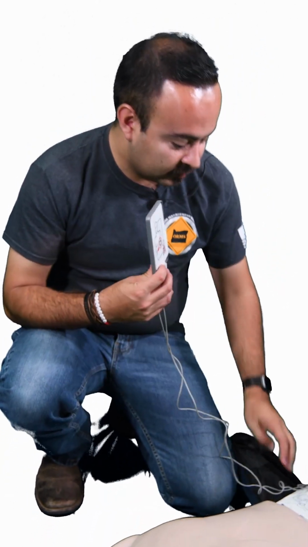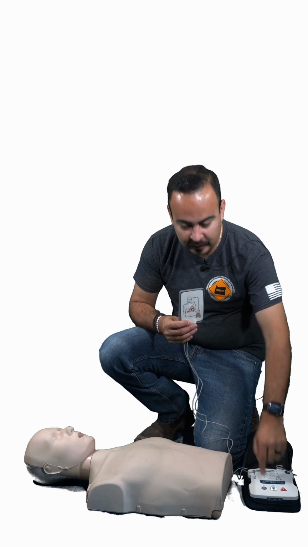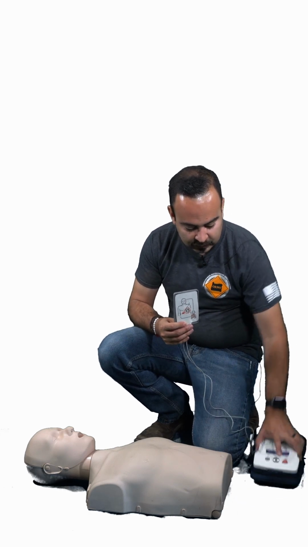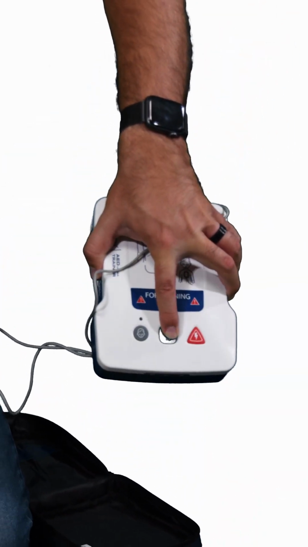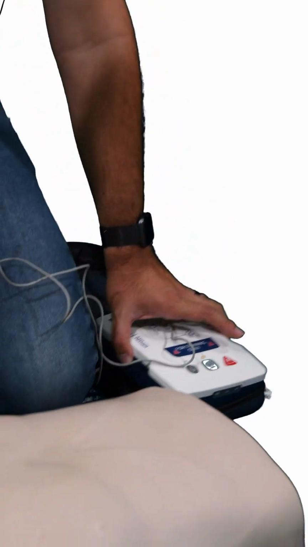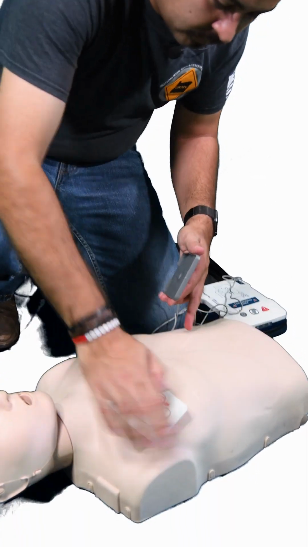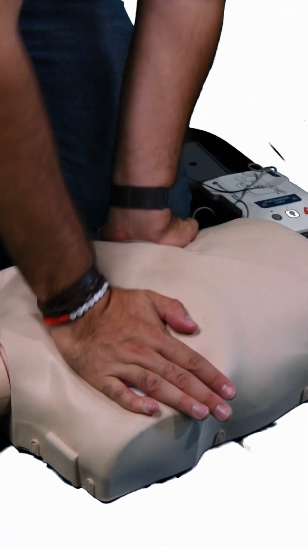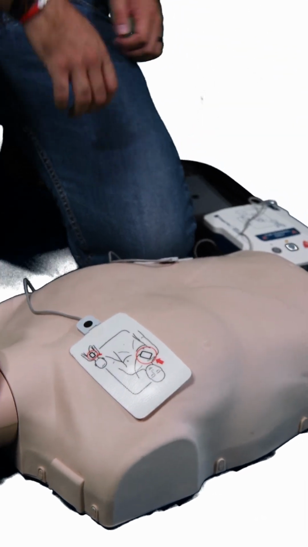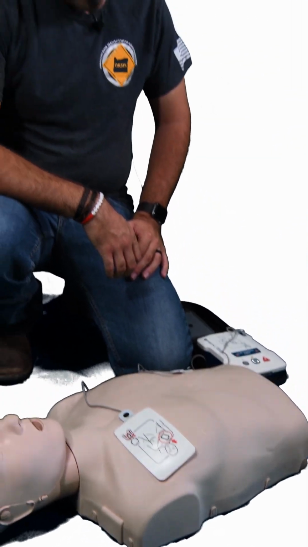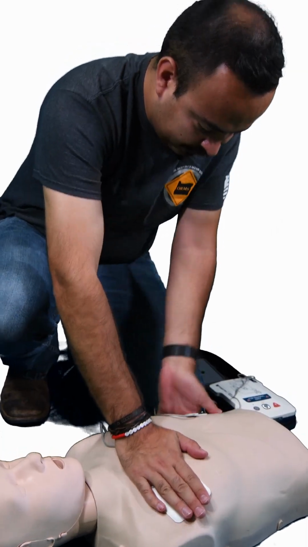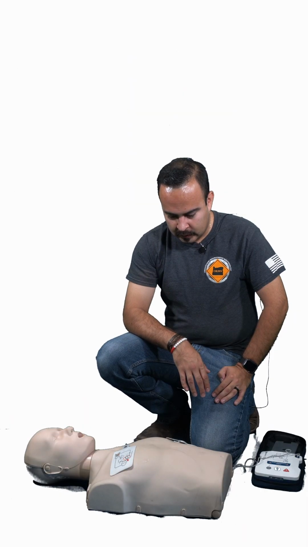So what you first want to do is power on your AED and it'll start giving you instructions. You just press the green button. Adult patient. If the patient is a child, press the child button. Remove clothing from the patient's chest. Press pads firmly on skin. Apply pads as shown in the pictures. Do not touch the patient.